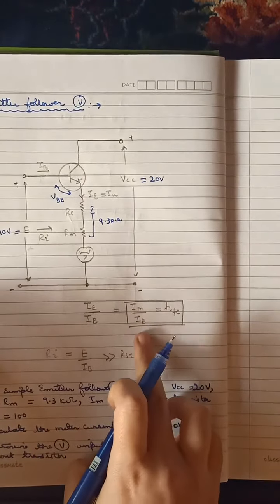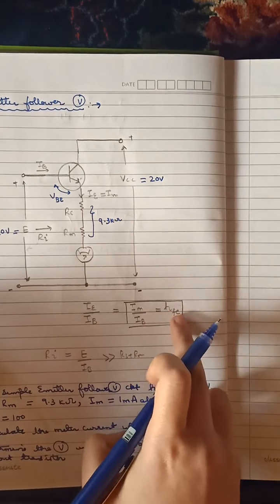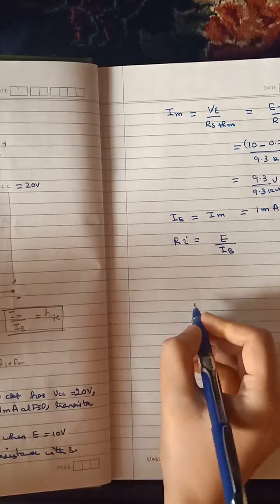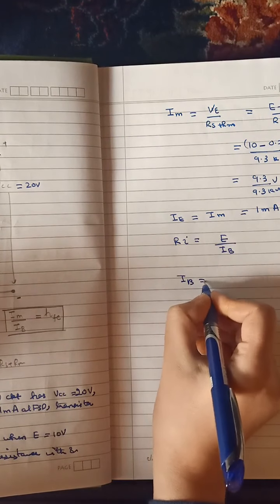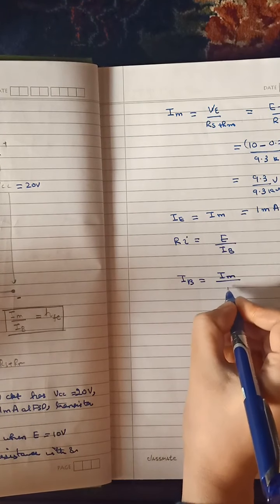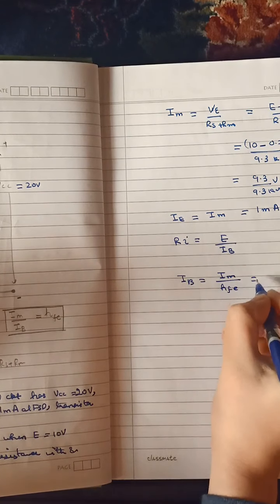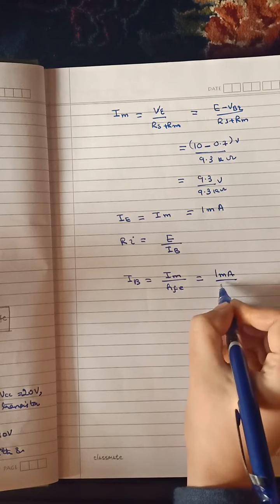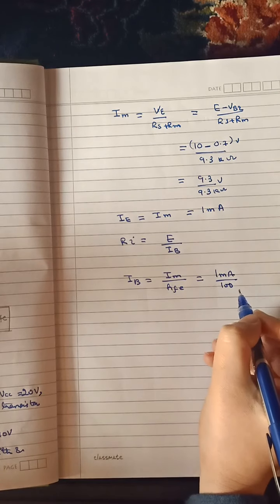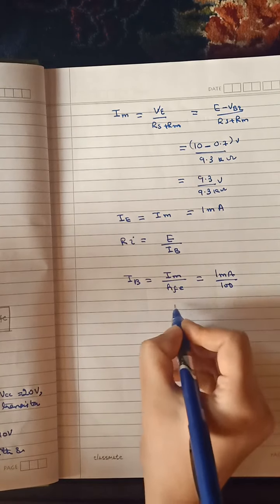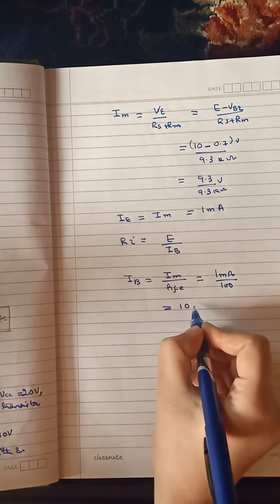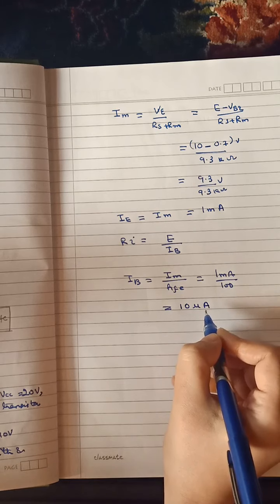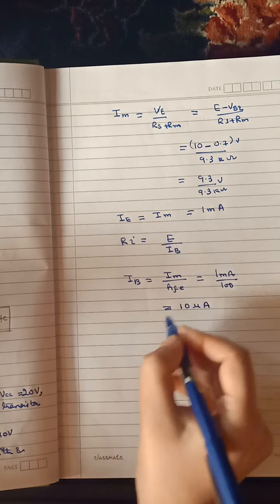IB has a relation with IM and HFE, both of which we know, so we can find IB. IB will be equal to IM divided by HFE. IM we have already calculated as 1 milliampere, divided by HFE equal to 100, which is 10 microamperes. So IB will be equal to 10 microamperes. We'll put this here.